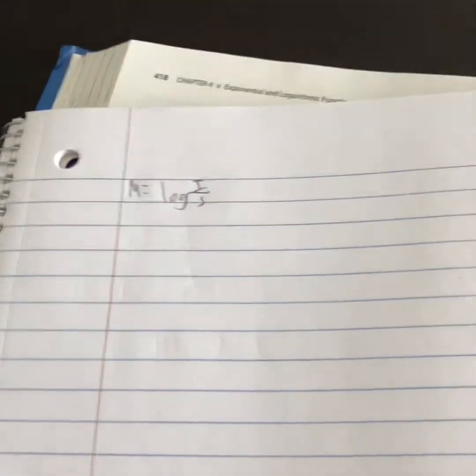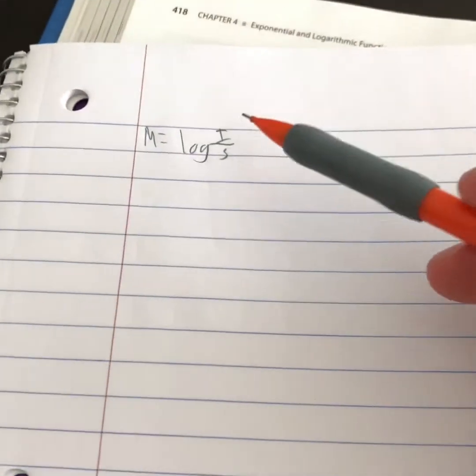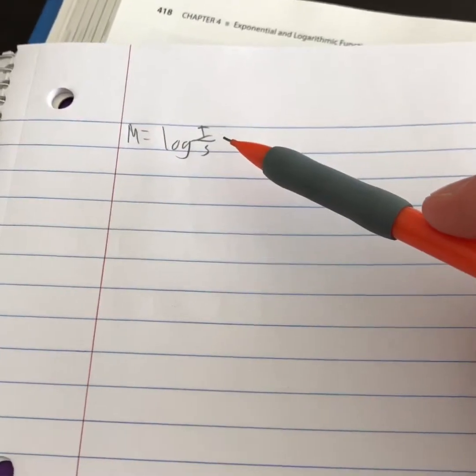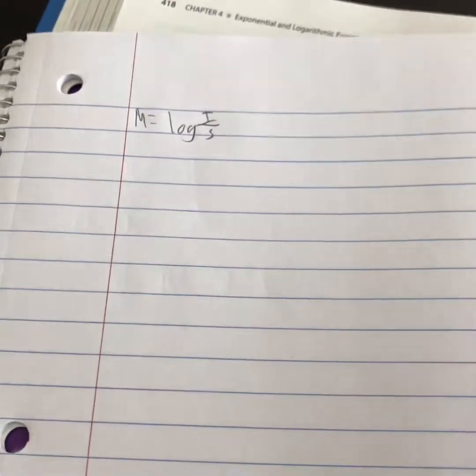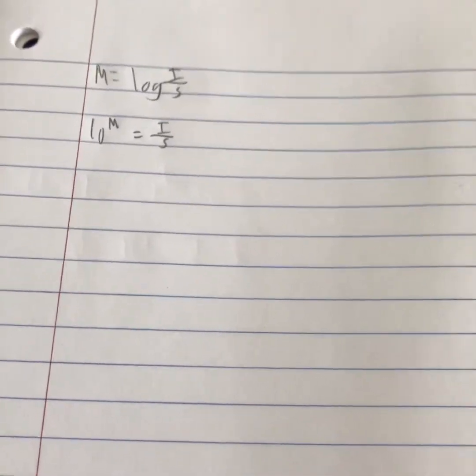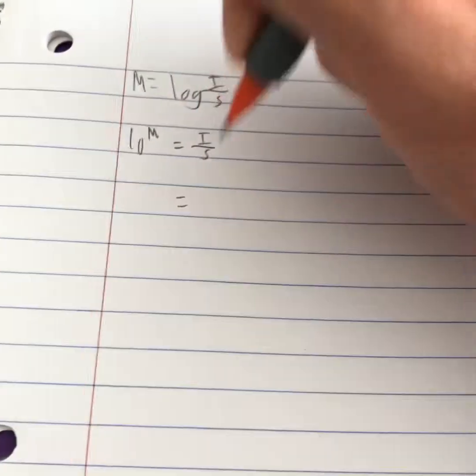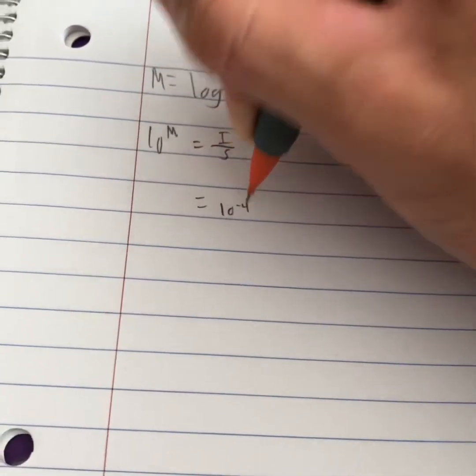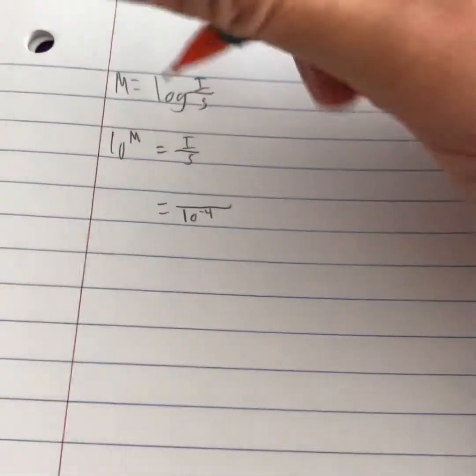So since we are looking to find the intensity in this equation, we're going to take our original equation and write it in exponential form, which will be 10 to the M equals I over S. Now that we have that, we will go ahead and plug in what we know. We know that S is 10 to the negative fourth because it is the standard of the earthquake.